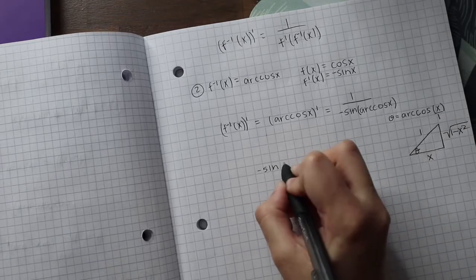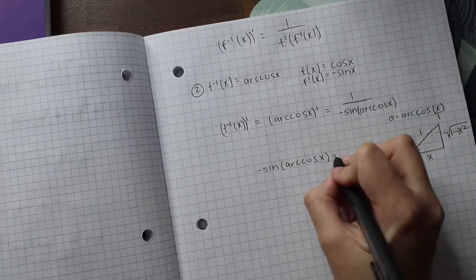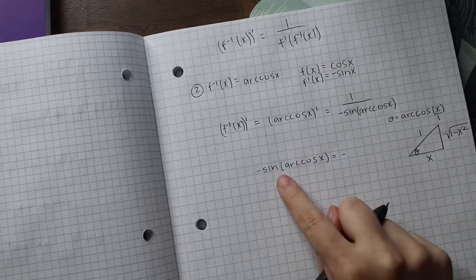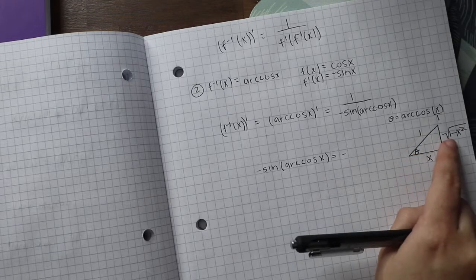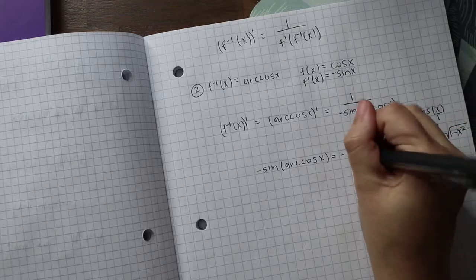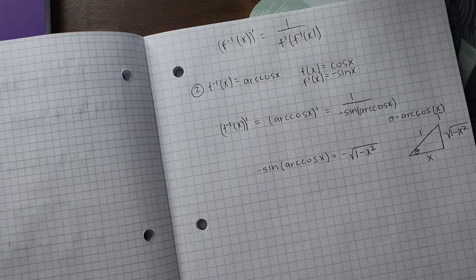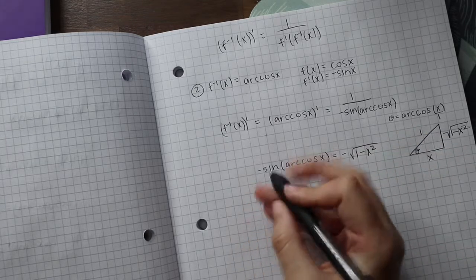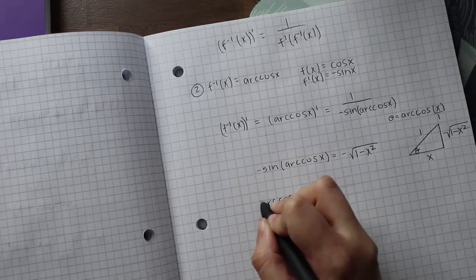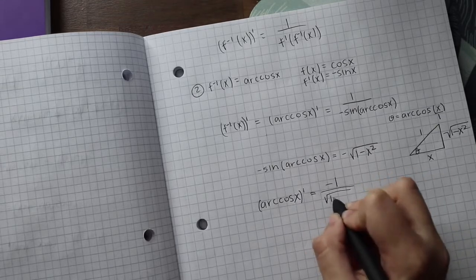Negative sine of arc cosine of x is going to be equal to negative sine, which in this case is opposite over hypotenuse, which is just going to be negative square root of 1 minus x squared, and we can just plug this back in. We'll get the arc cosine of x derivative is equal to negative 1 over square root of 1 minus x squared.